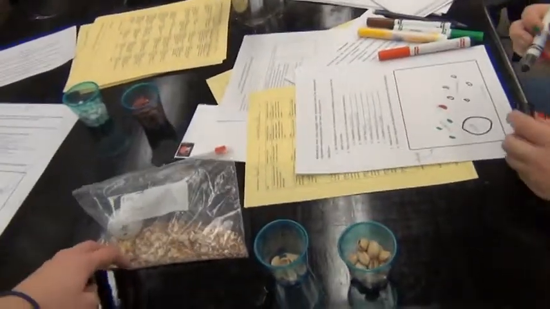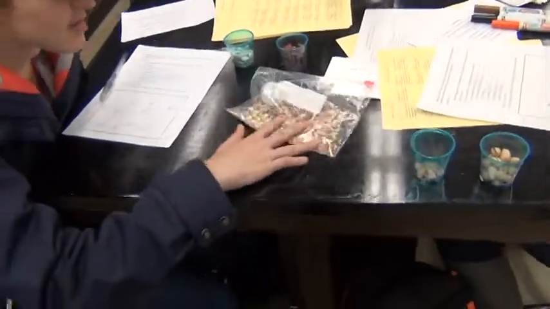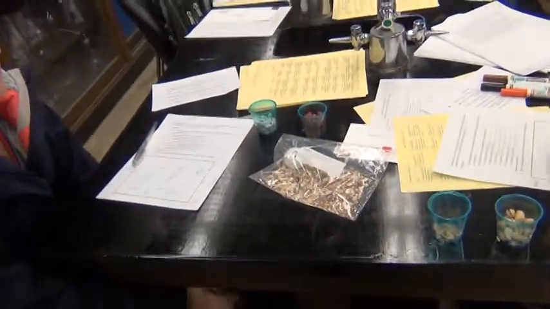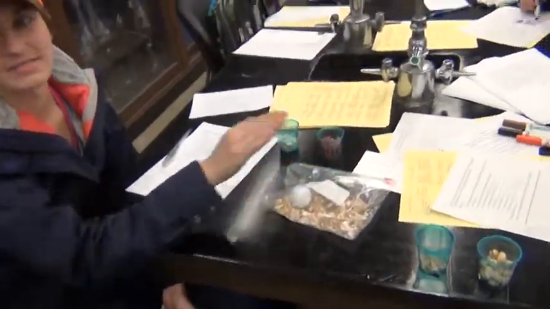Super yummy. No cytoplasm? Okay, gotcha. It doesn't fill it all the way up, but if it did. It's just a deflated cell. It's okay.